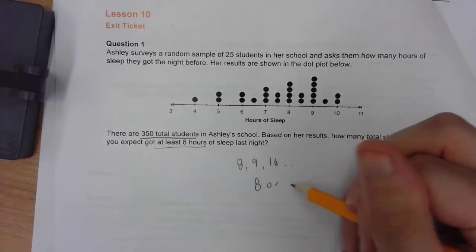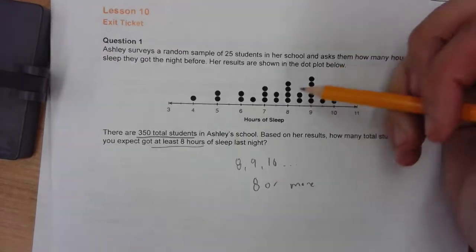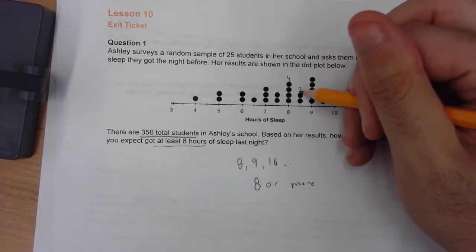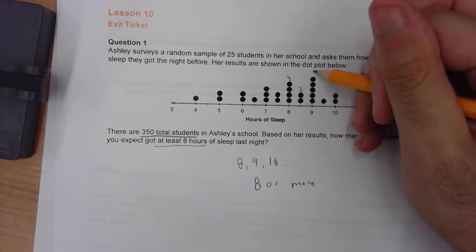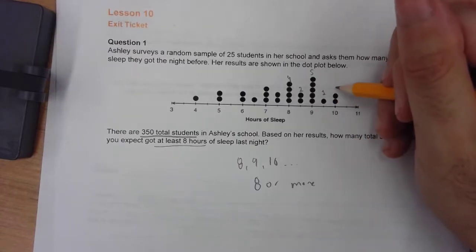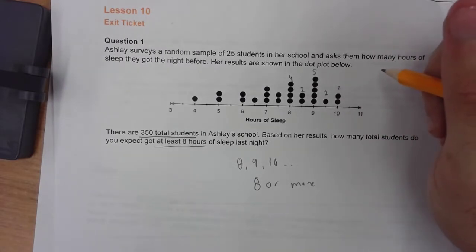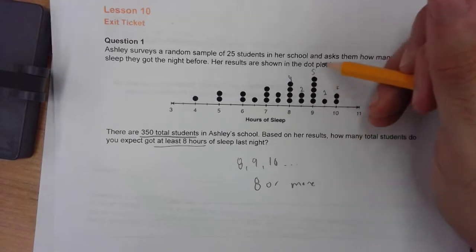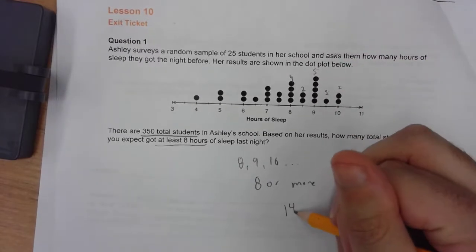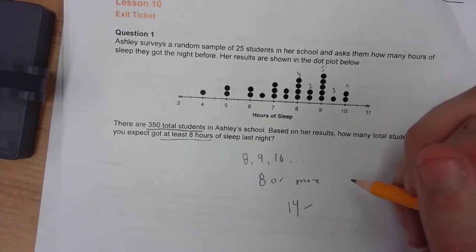So 8 or more. When I look at this dot plot, I see how many people got 8, and there's 4. How many people got 8.5, which is 2. How many people got 9, which was 5. 9.5, we got 1 student. 10, we have 2. And there's actually none that had more than 10 hours of sleep. So 4 plus 2 is 6, plus 5 is 11, plus 1 is 12, plus 2 is 14. So there are 14 people that fit my description.